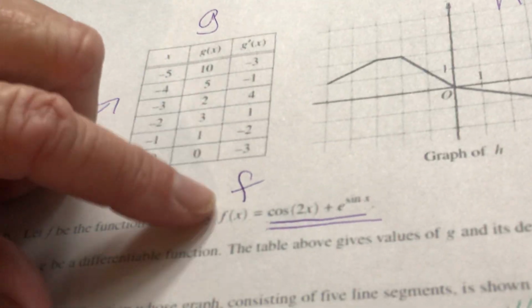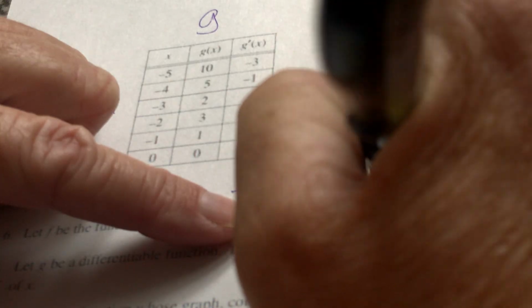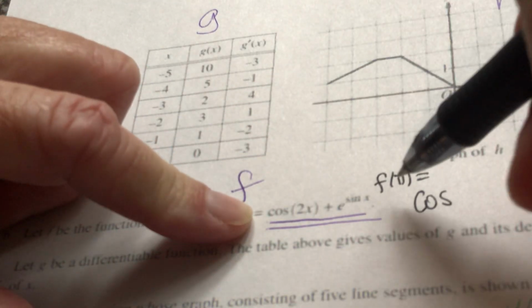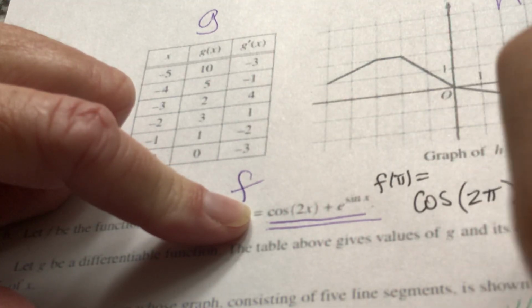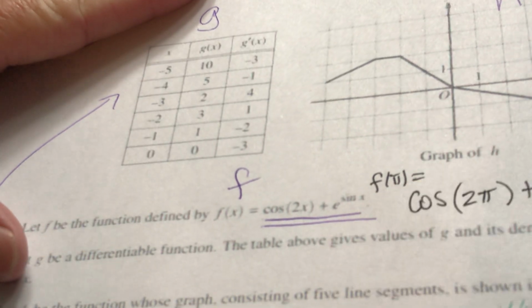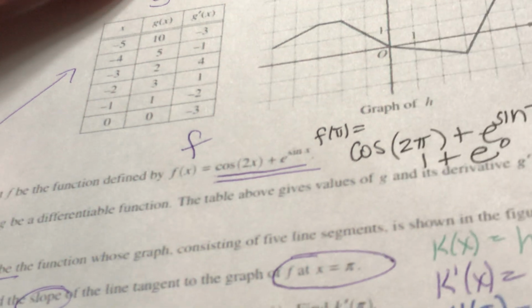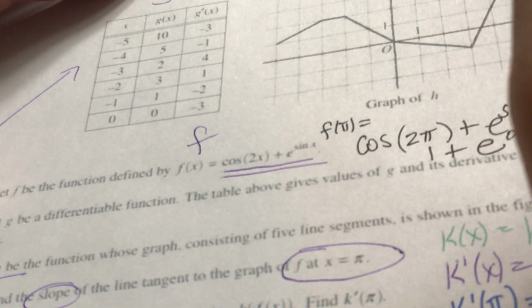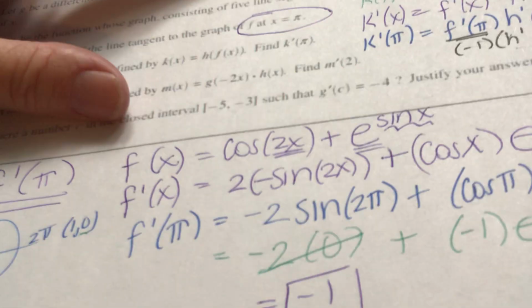Let's go back to here where they give us the equation. That would be cosine. So this is f of pi that I'm doing. Always write what you're doing so they know. Cosine of 2 pi plus e to the sine of pi. Cosine at 2 pi is 1. So that's going to be 1 plus e to the sine at pi, remember, is 0. And so that's going to be 1 plus 1 is 2. So f of pi is a 2.